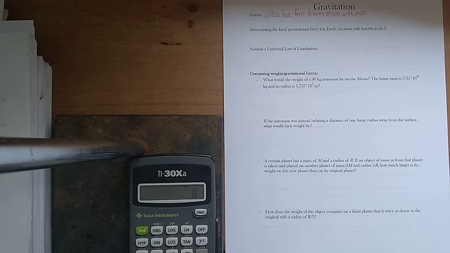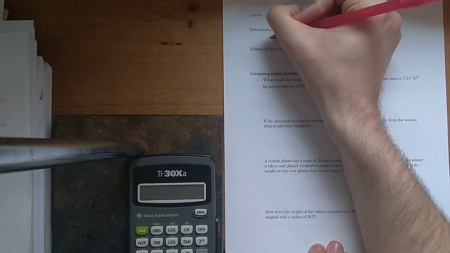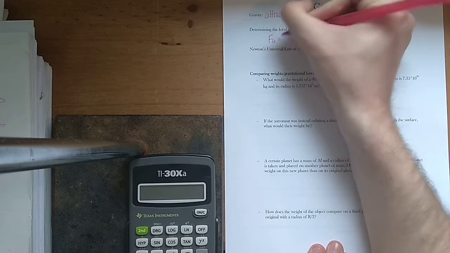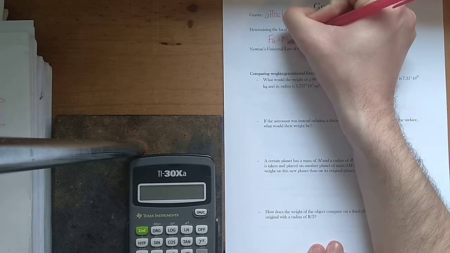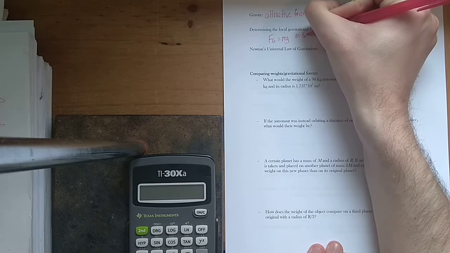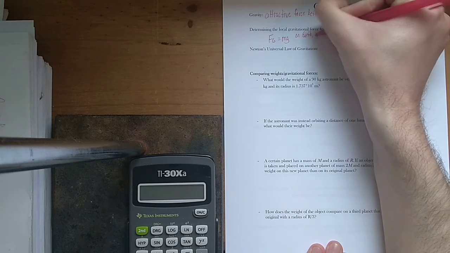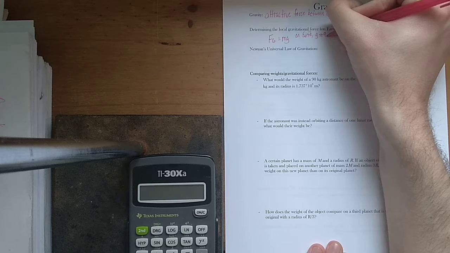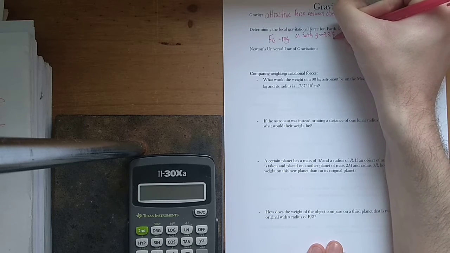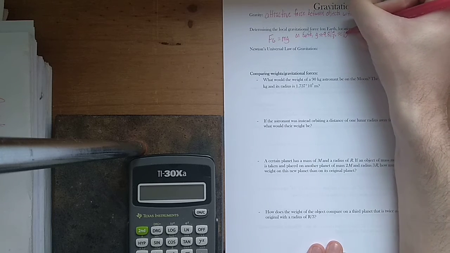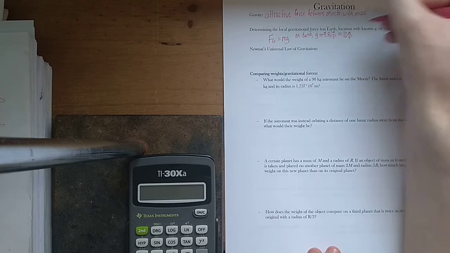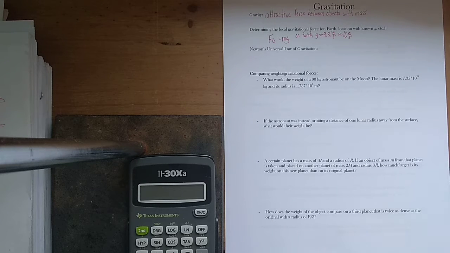If we just want the local gravitational force here on Earth, or a location with a known g, a known acceleration due to gravity, finding the force of gravity is very easy. It's simply Fg equals mg. And on Earth, we know that g is approximately equal to 9.81 meters per second squared. And in AP Physics, we say the extra detail doesn't really matter. We don't care about the exact calculation, we care about the concept, so we're just going to use 10.